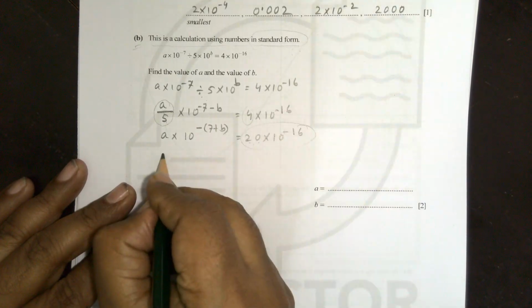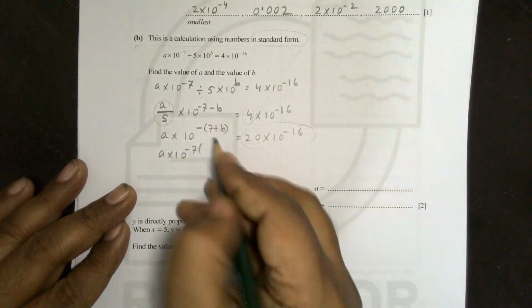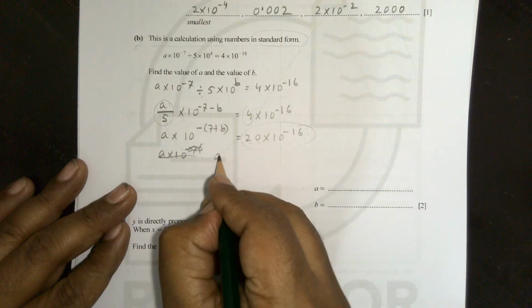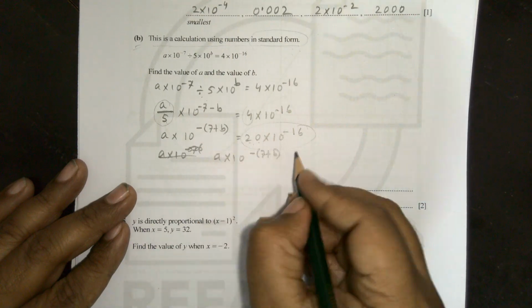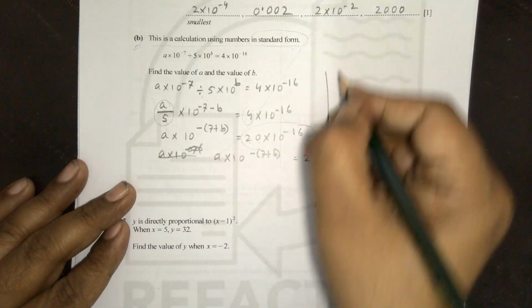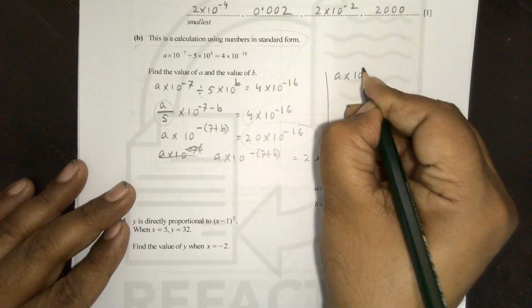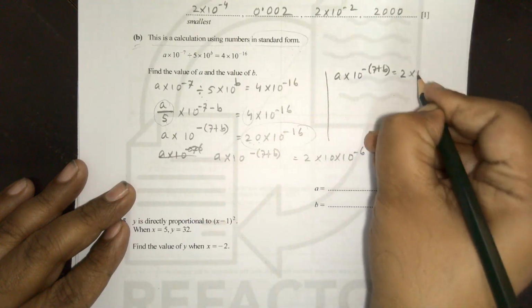So I will write a times 10 to the power minus 7 plus b is equal to 2 times 10 times 10 to the power minus 16, which is equivalent to a times 10 to the power minus 7 plus b is equal to 2 times 10 to the power minus 15.